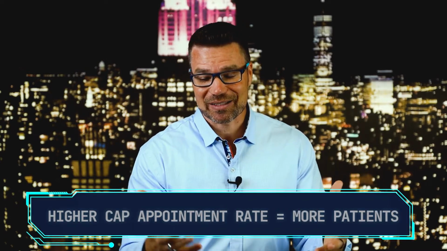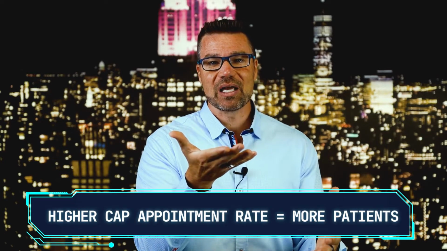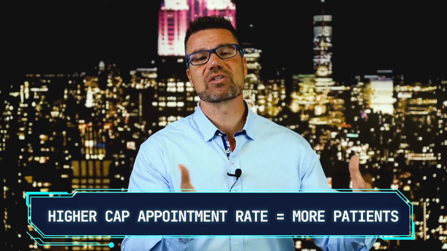That now goes down into the front desk established patient system, where we have your total scheduled established patients paired with your percent of kept appointments for those. Think about this. The higher the kept appointment rate, the more of those scheduled patients will come in for services. That accelerates the flow down to the treatment team.